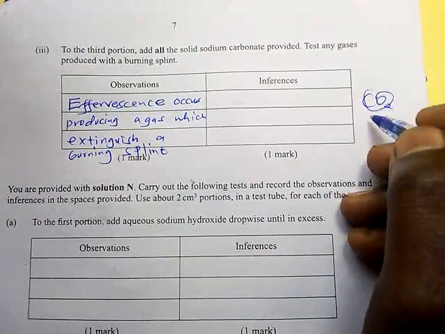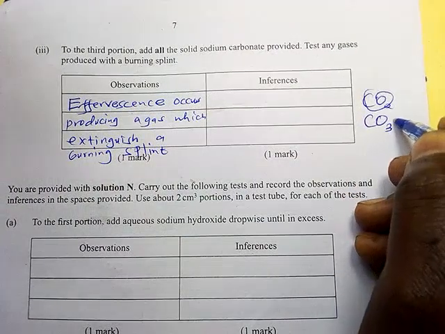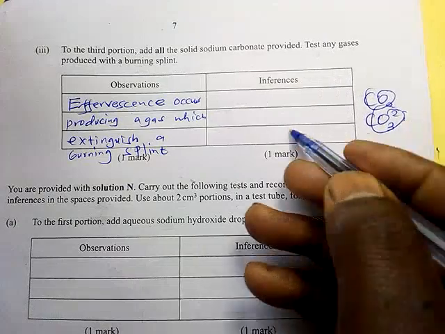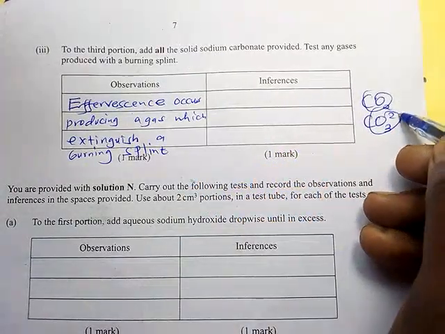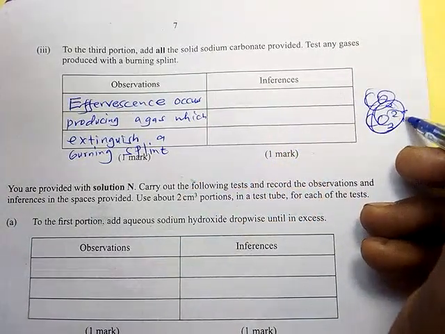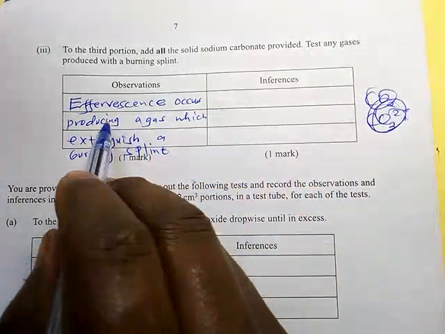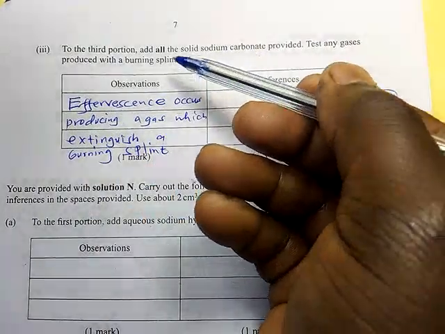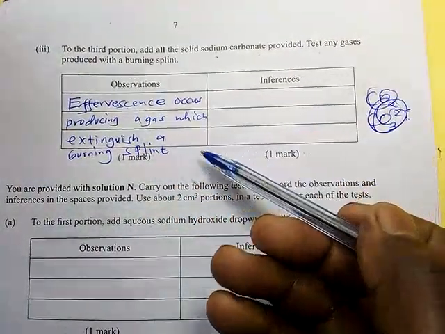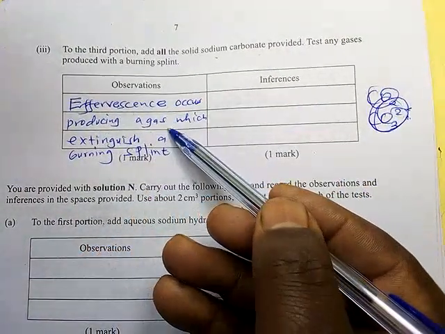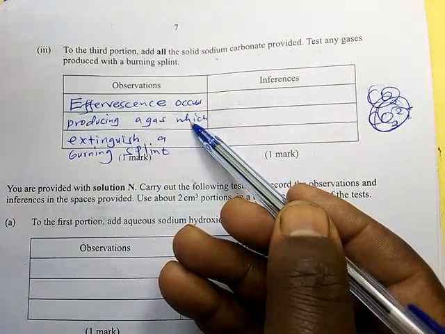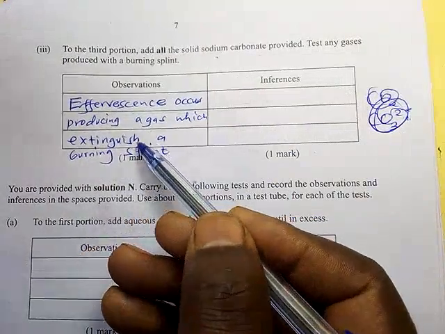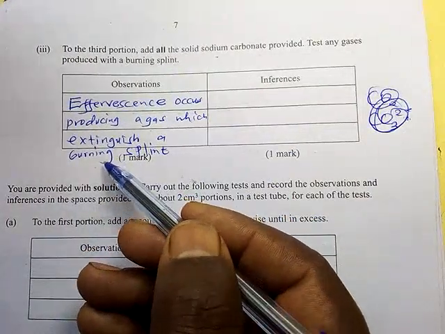Some people could imagine writing that CO3 minus is present, but remember we are in organic chemistry, so we don't want to write anything that is inorganic. This is what it means: the sodium carbonate reacted with an acid to produce a gas which is carbon dioxide, and this gas was confirmed by extinguishing the burning splint.